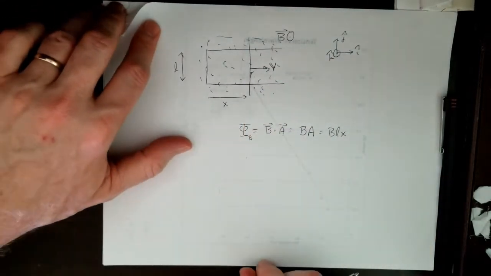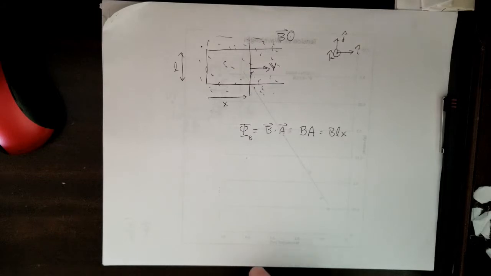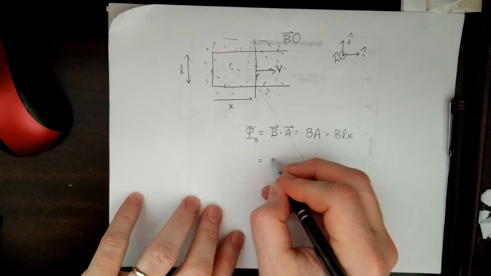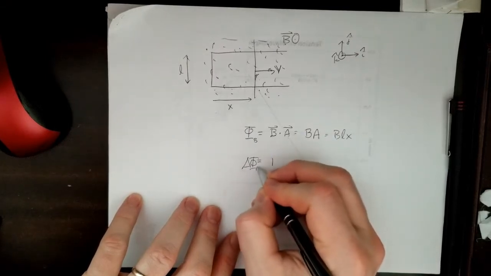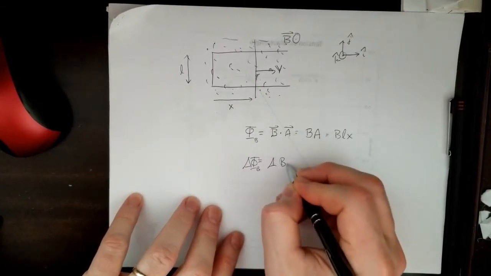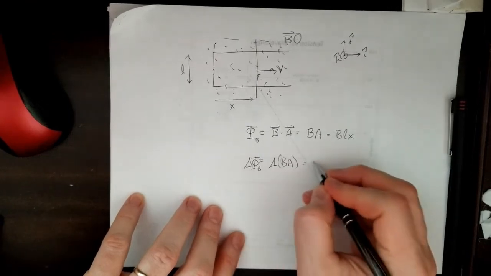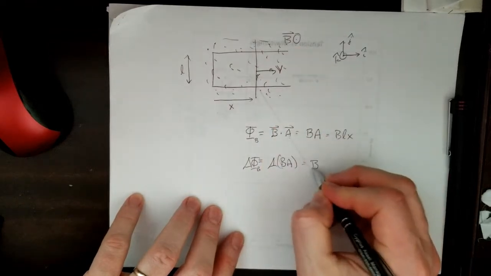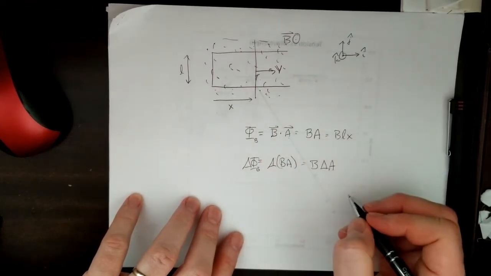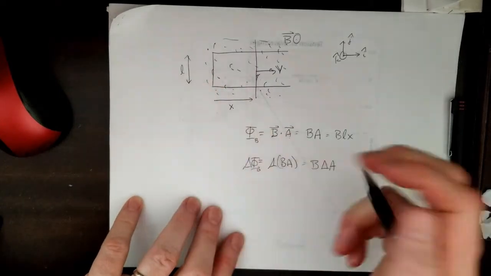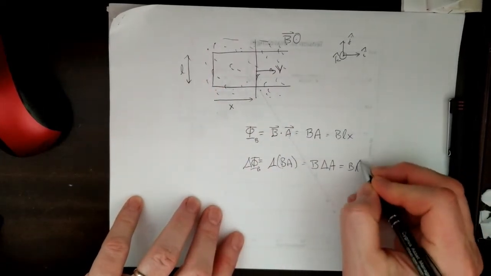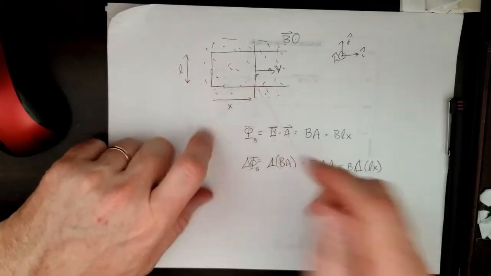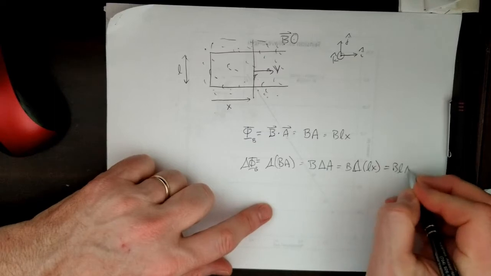So now my magnetic flux is changing. It's not changing because of a changing magnetic field like the earlier examples. It's changing because I have a changing area. So my change in the magnetic flux would be the change in BA. Now B is uniform and it's not changing with time, so that stays constant, so this is just B times the change in the area. Well, area is just the length times x, so this is B times the change in Lx. But the length isn't changing. The only thing that's changing is this distance here, so this becomes BL times the change in x.